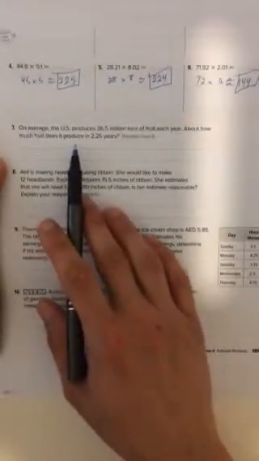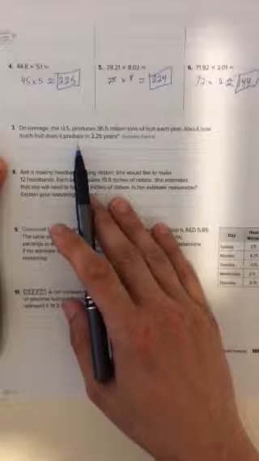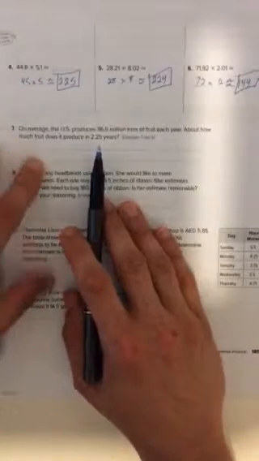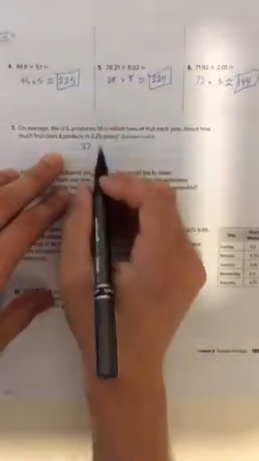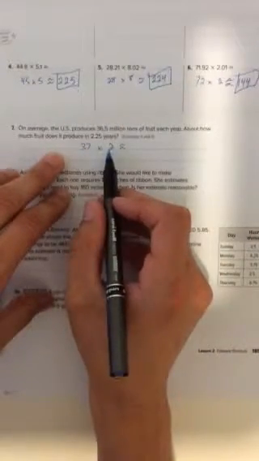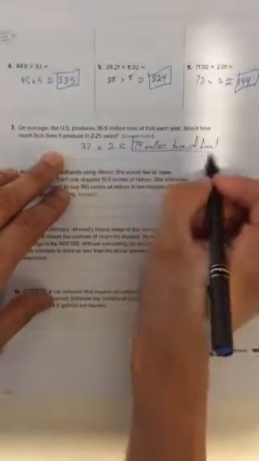Okay, 7. On average, the U.S. produces 36.5 million tons of fruit each year. About how much fruit does it produce in 2.25 years? Okay, so let's round this one up. About 37 million a year times about 2 years. So I would say they produce approximately 37 times 2, which is 74 million tons of fruit every 2.25 years.